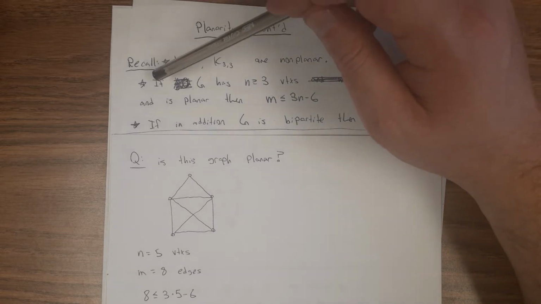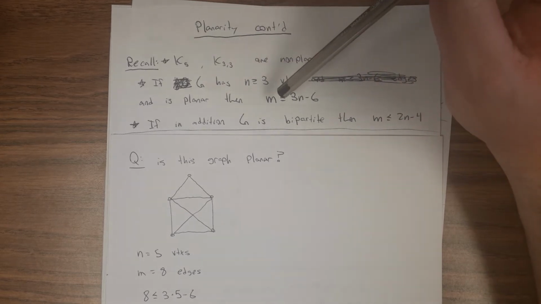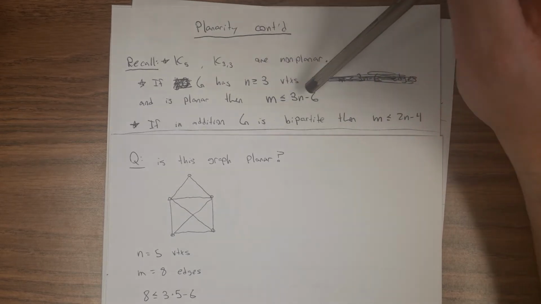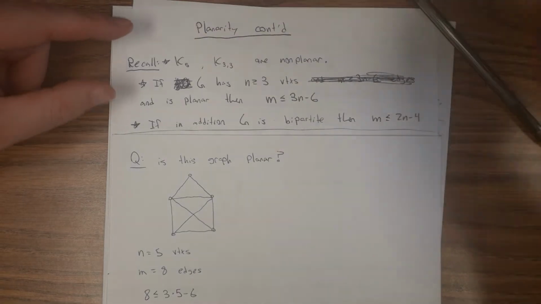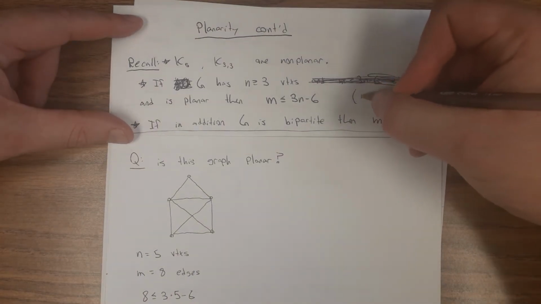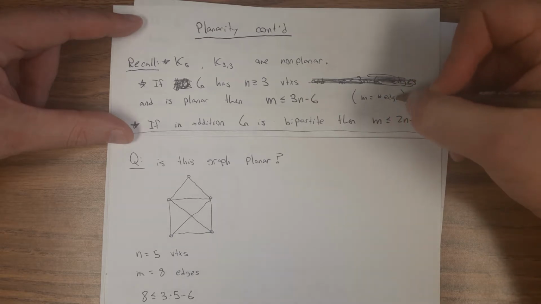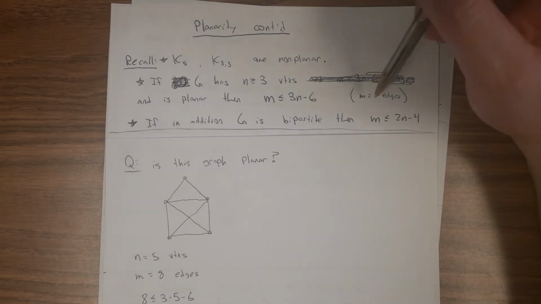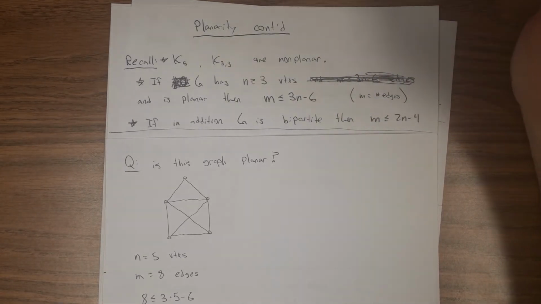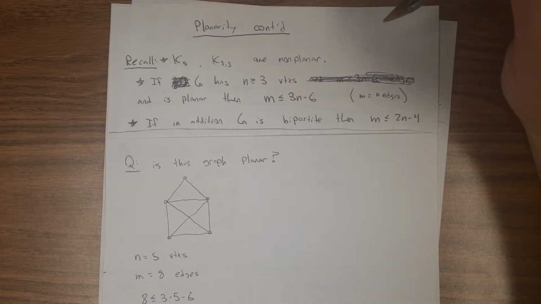And we also showed that if a graph has at least 3 vertices and it's planar, then the number of edges is less than or equal to 3n minus 6. And I guess I didn't write this here, but m is the number of edges. Typically, that's the letter we use for the number of edges. So if I ever start talking about m and I didn't say what it is, it's probably the number of edges in the graph we're talking about. But I'll try to say it whenever I remember.